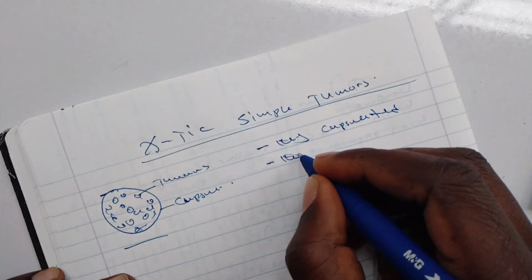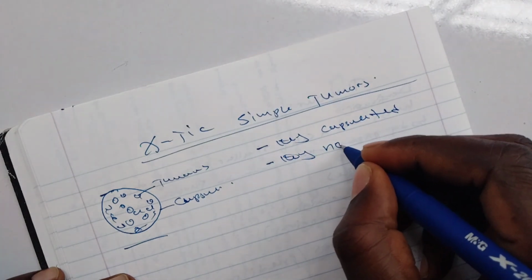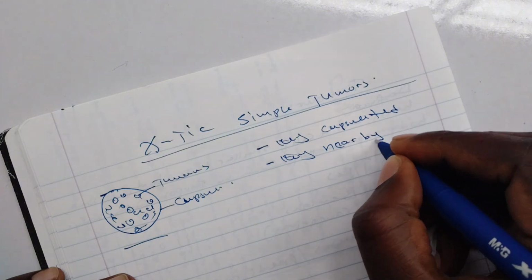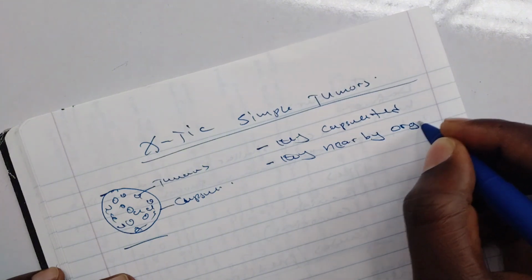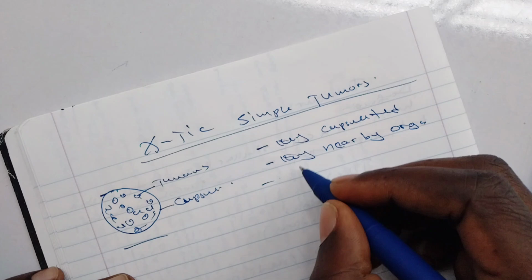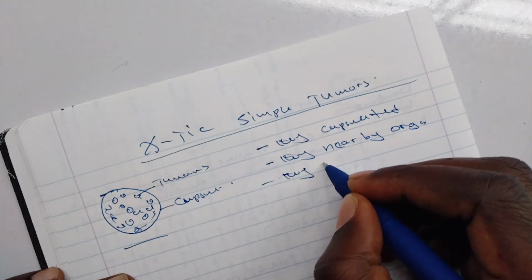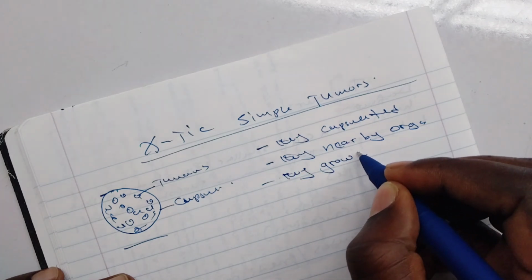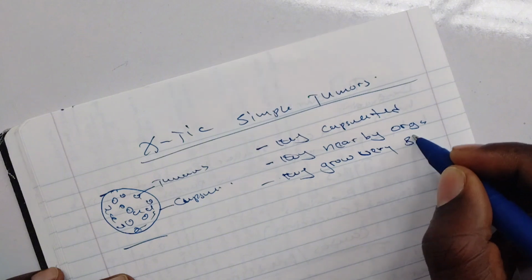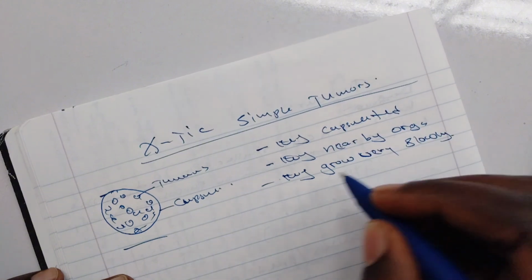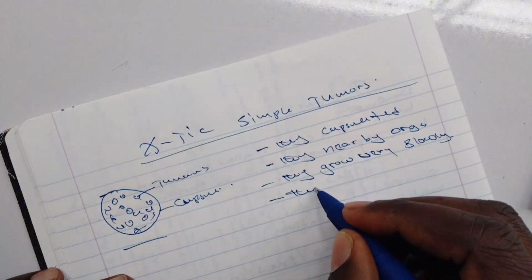2, they don't invade the nearby organ. They grow slowly. They grow very slowly. They are painless.